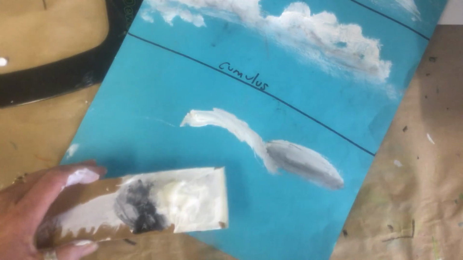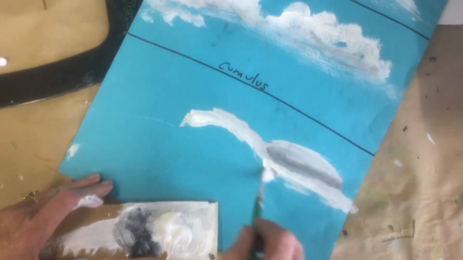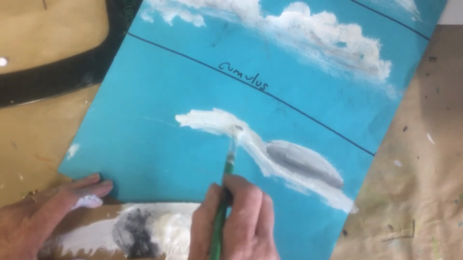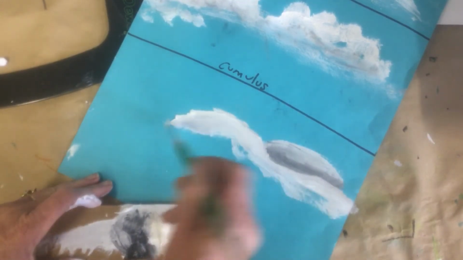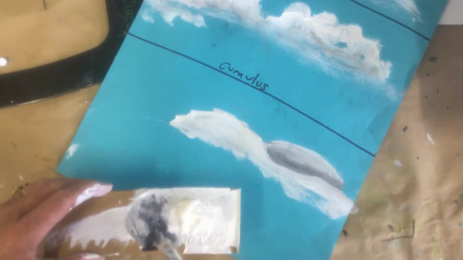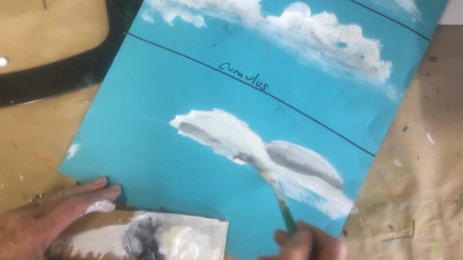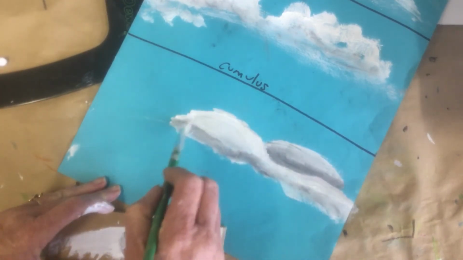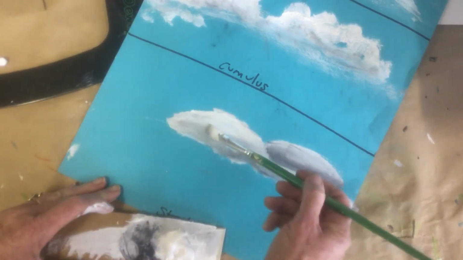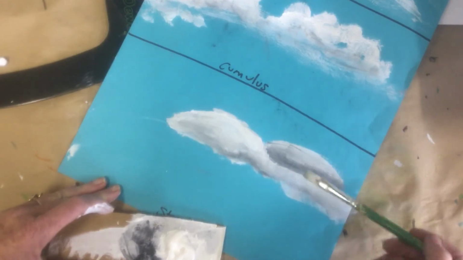So I want a white edge next to that gray edge so that it looks like I have different layers of the cloud or the fog. And then just a little bit of the black down there at the bottom, and then soften it by blending those two edges together.